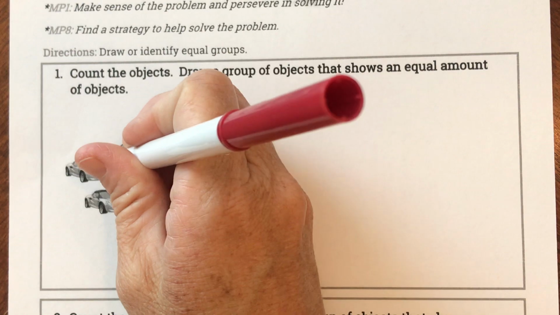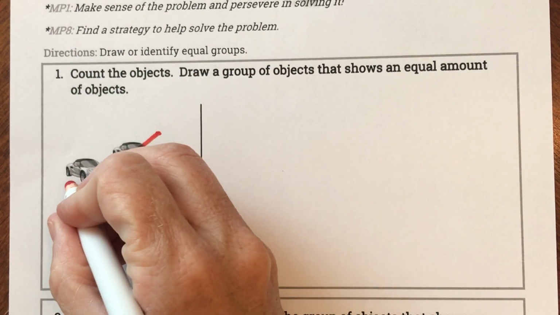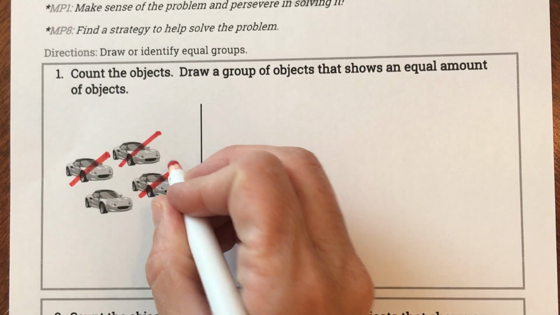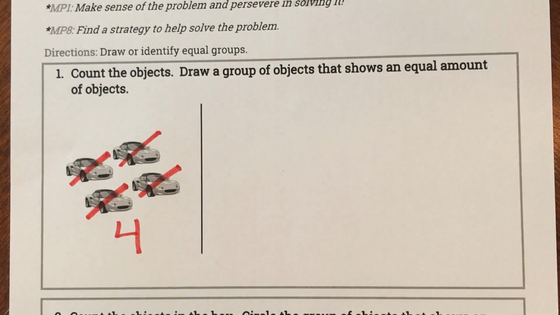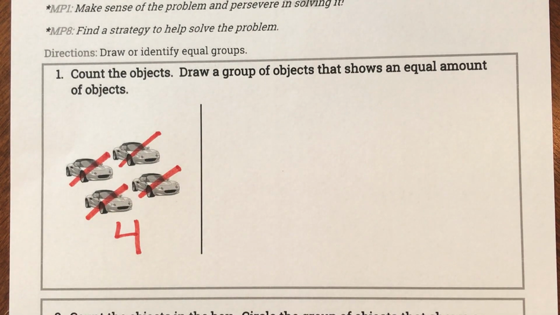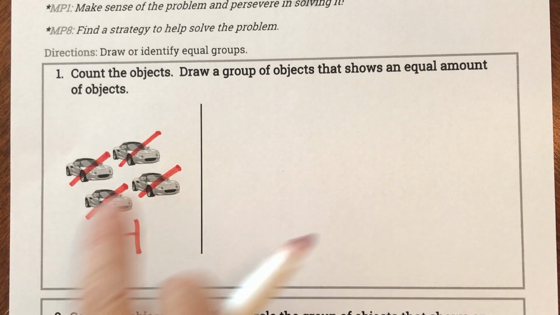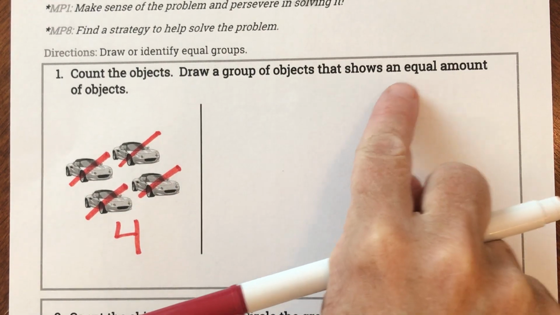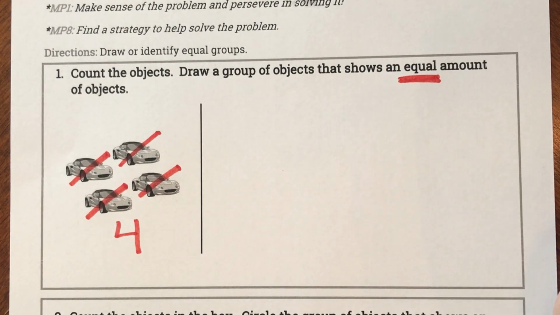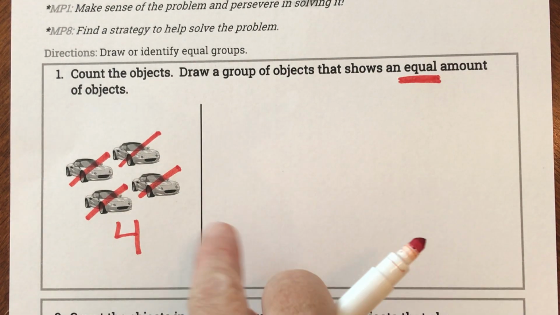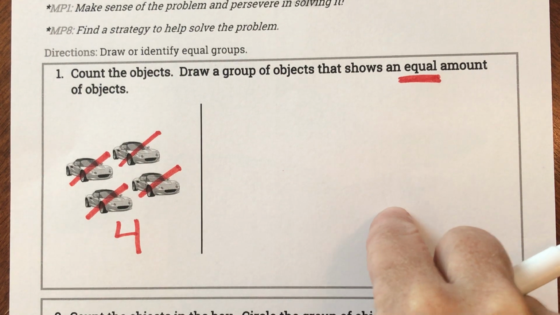I'm going to count them. 1, 2, 3, 4. I counted 4 cars. And then they want me to draw a group of objects that shows an equal amount of objects. So equal means the same. So I need 4 objects here.